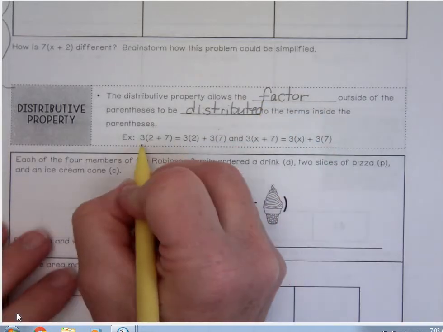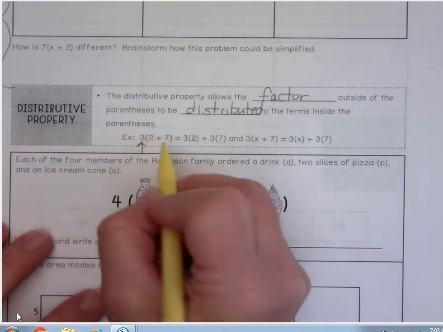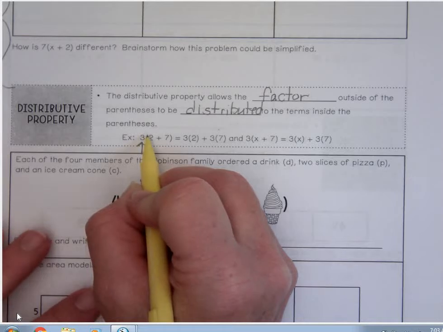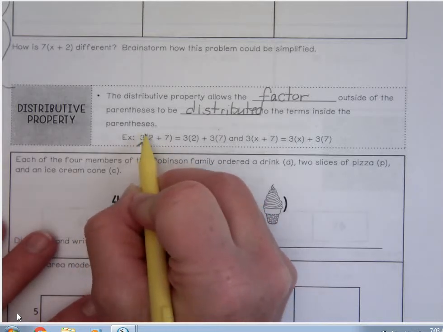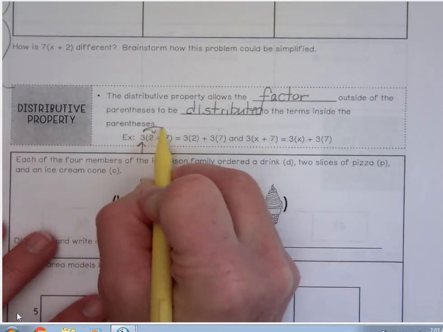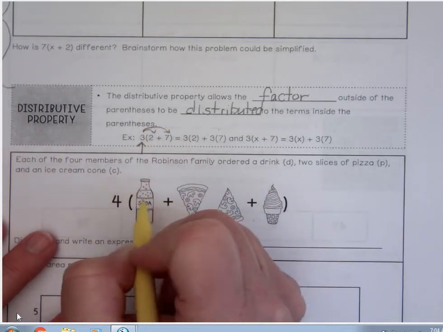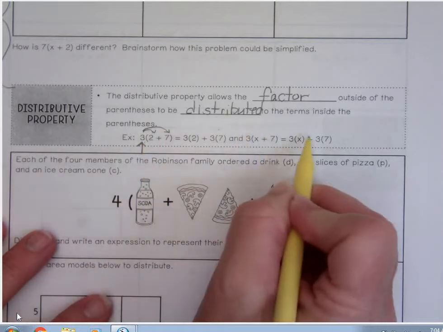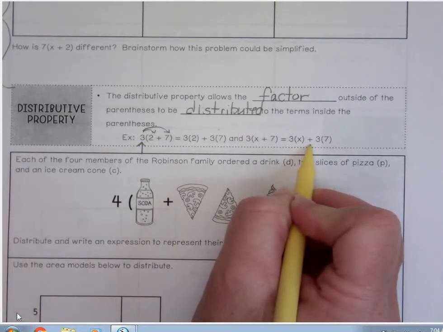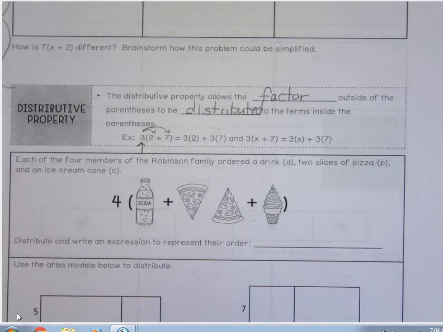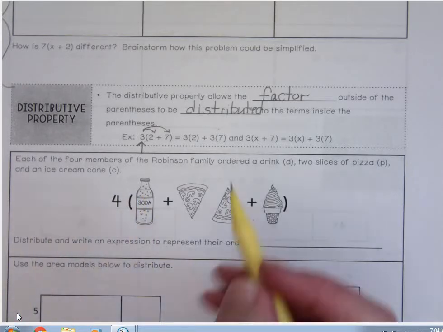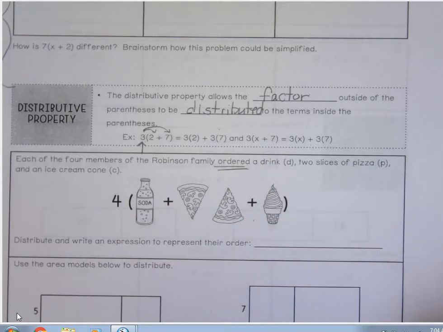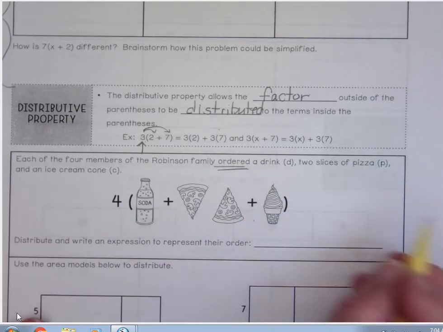So this is the factor on the outside of the parentheses, and as we have seen earlier, you are simply multiplying before you add, going from a multiplication to an addition problem. So we're going to practice that here. Each of the 4 members of the Robertson family ordered a drink, 2 slices of pizza, and an ice cream cone.